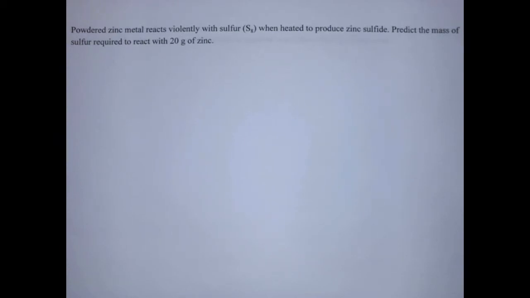Welcome back. This is our first example of mass to mass conversions in stoichiometry.